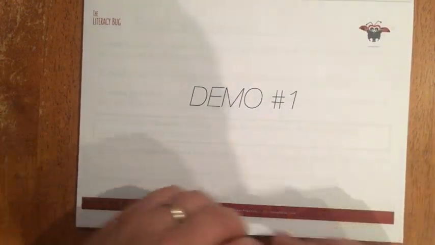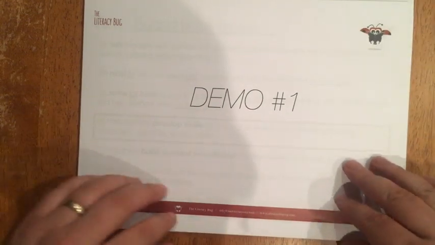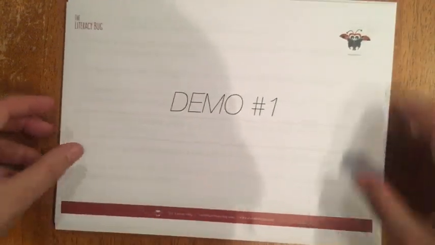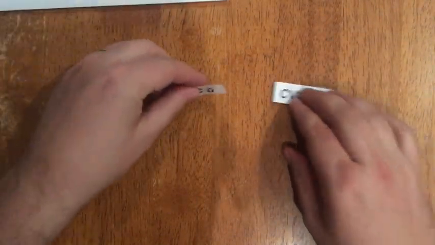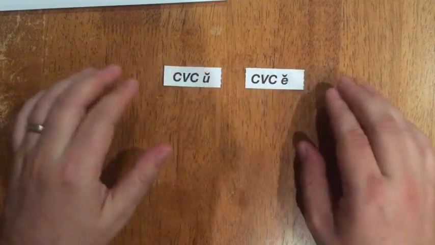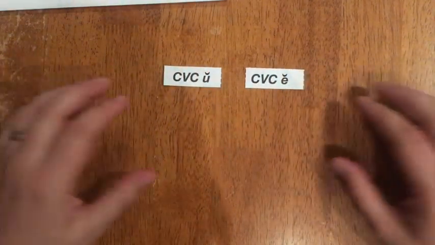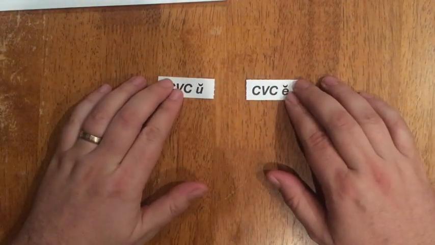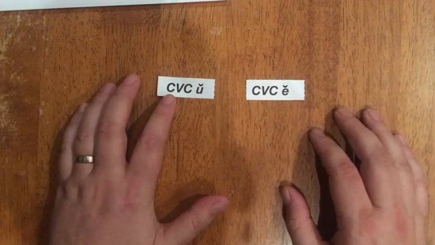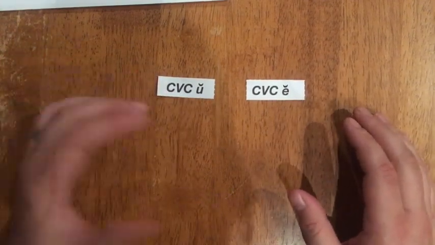So let me demonstrate this here. Okay, so pardon me whilst I move this over to the side. Here I'll have two categories. Now I'll start off demonstrating what they call a closed sort. Now a closed sort is when I give the learners the categories. Now this is going to be consonant-vowel-consonant with the short U sound.